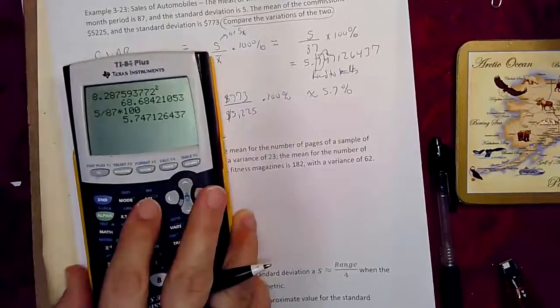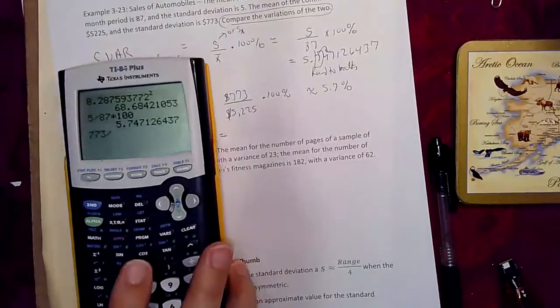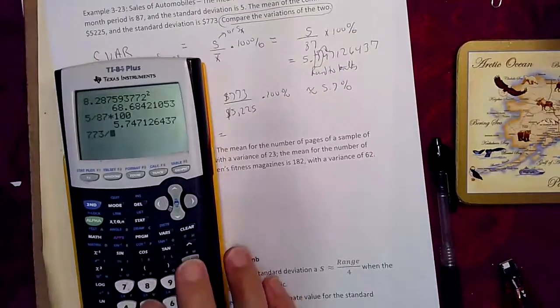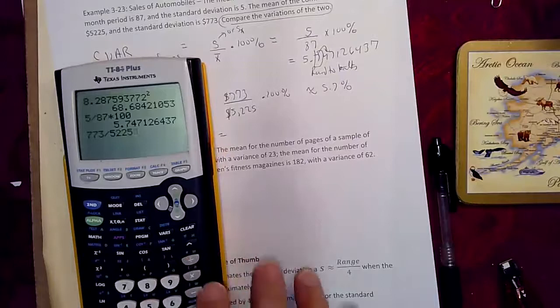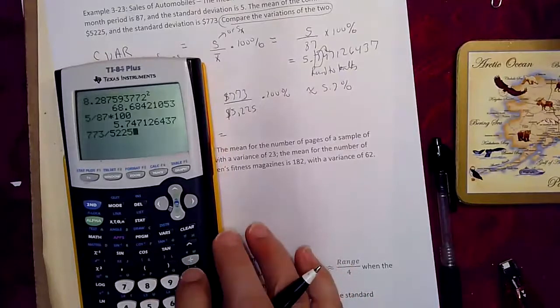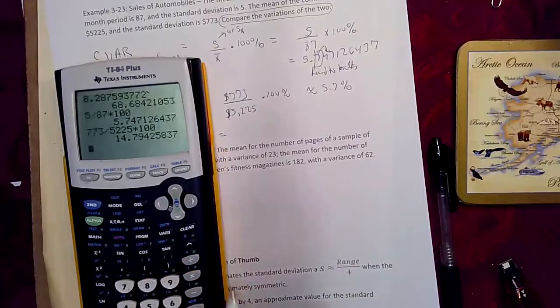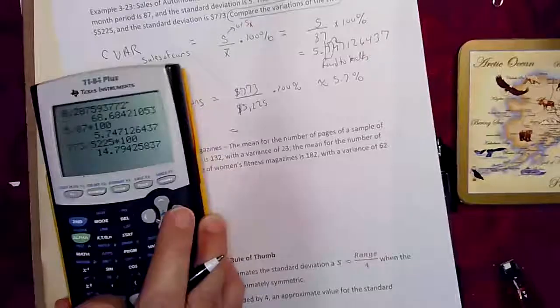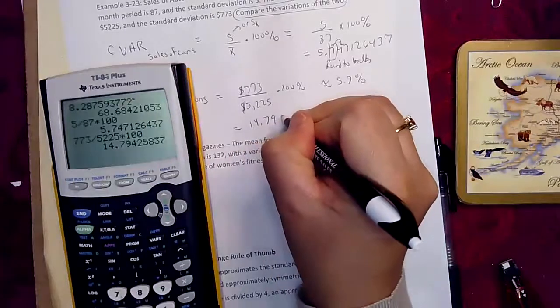So I type in 773 divided by 5,225 times 100. That's $14.79 something.